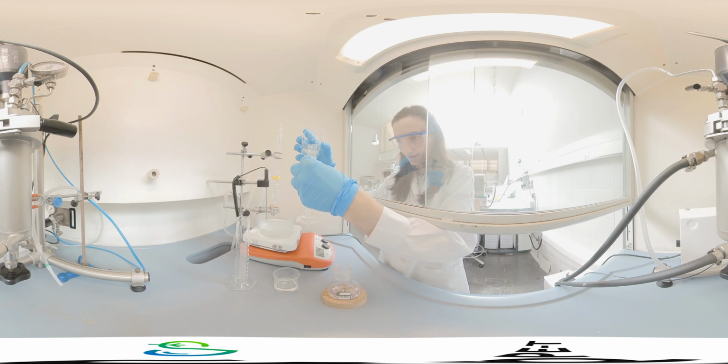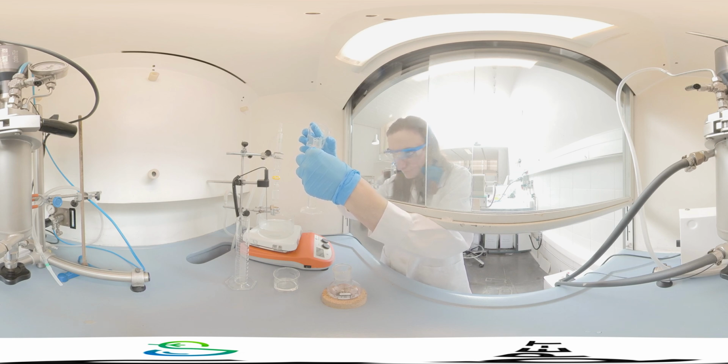Once the purity of ethylene glycol is checked by gas chromatography, the product can be used in the first step of the synthetic route.